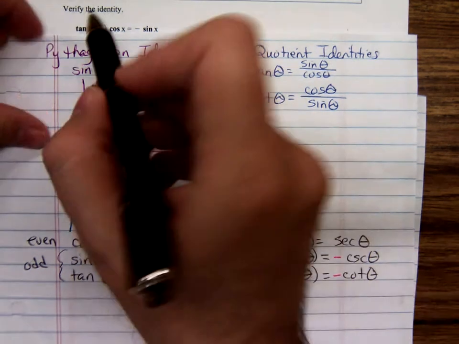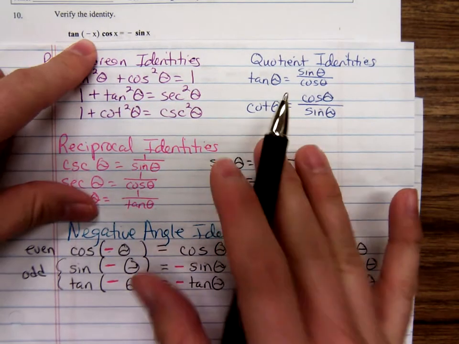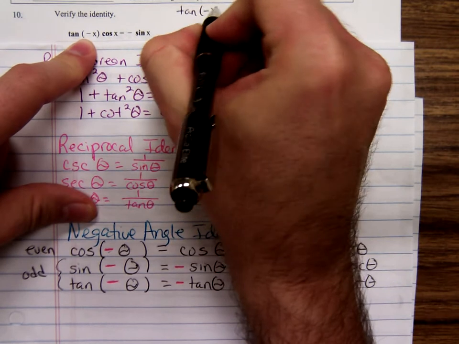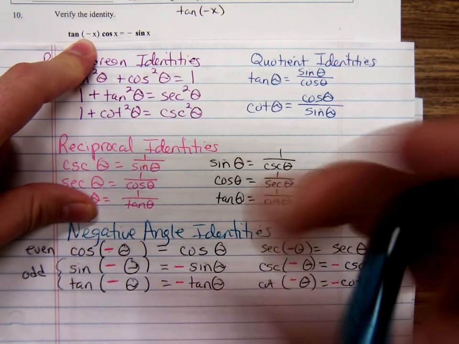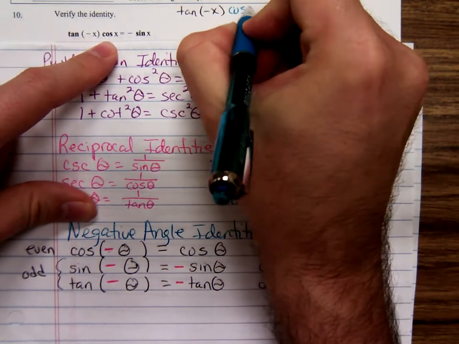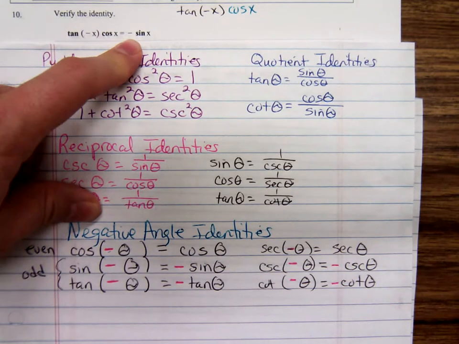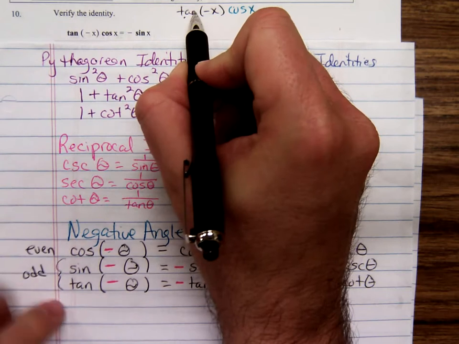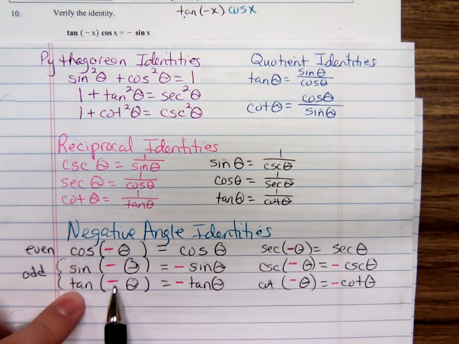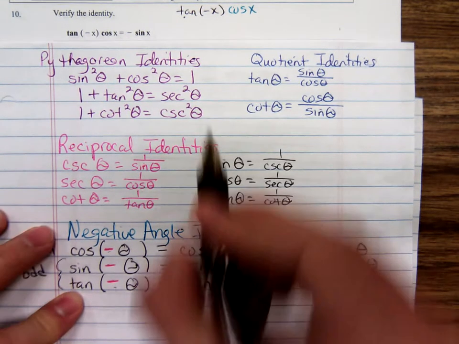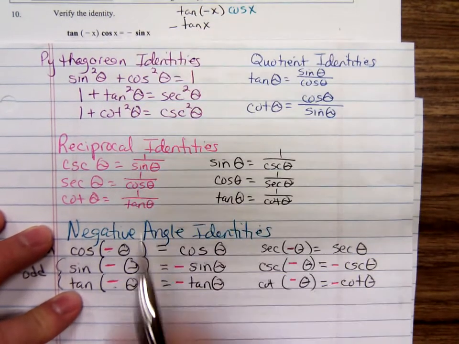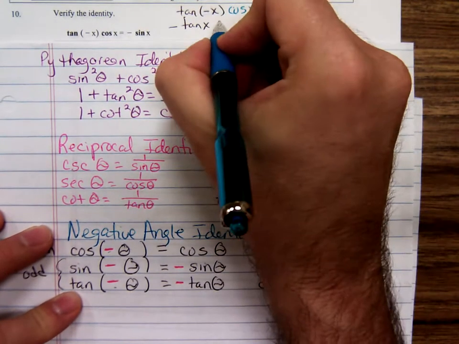See, tangent negative x. So I'm starting with this tangent negative x and then times cosine x. Now I want to simplify it down to negative sine x. Well, first this tangent negative x, tangent's odd. You can factor that negative out in front. So it's negative tangent x times cosine x.